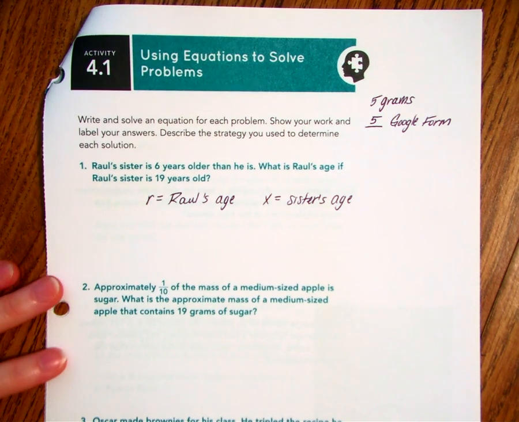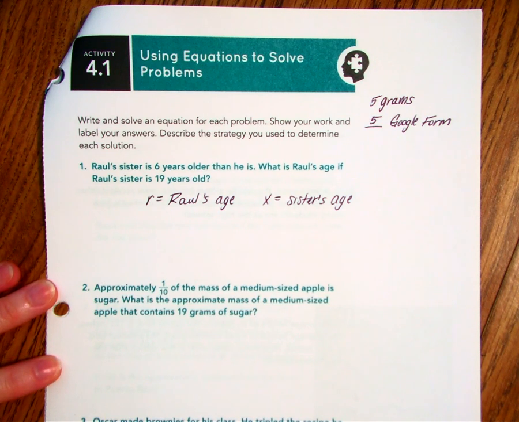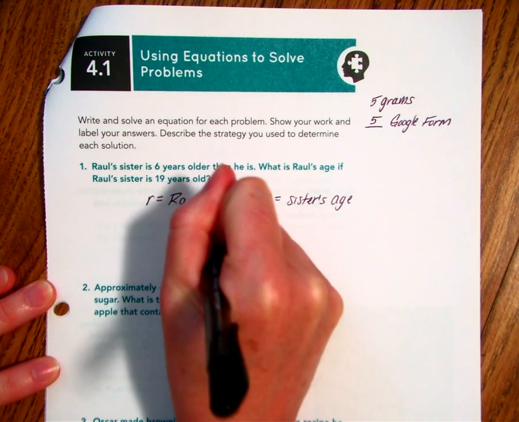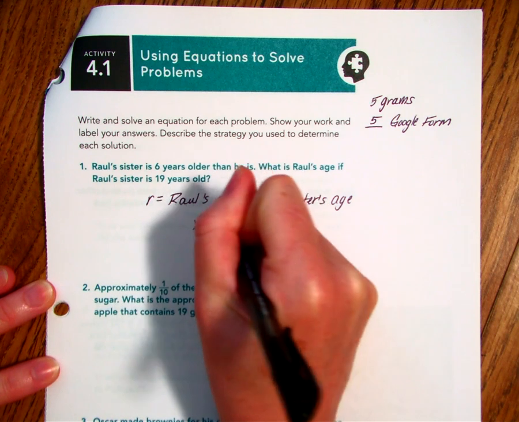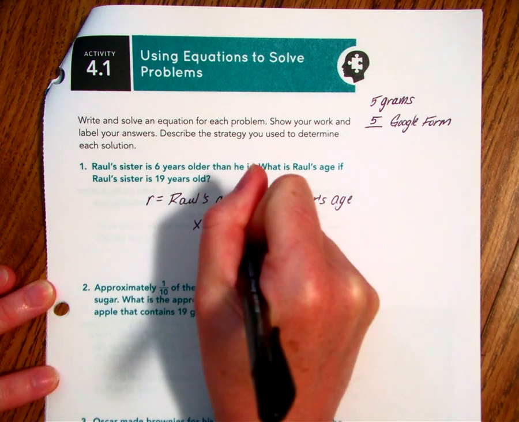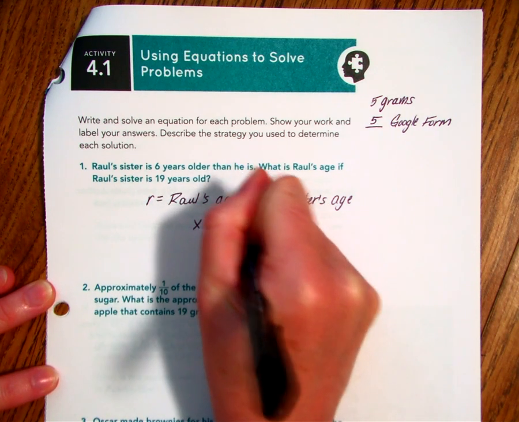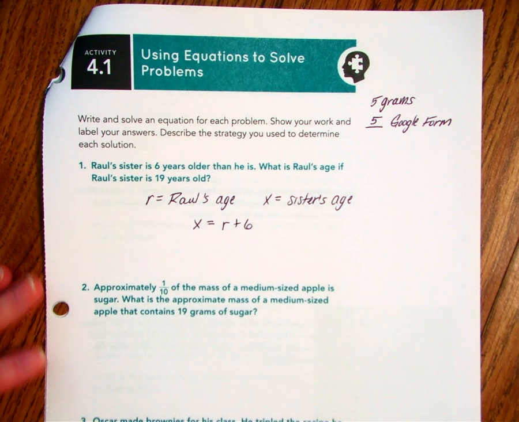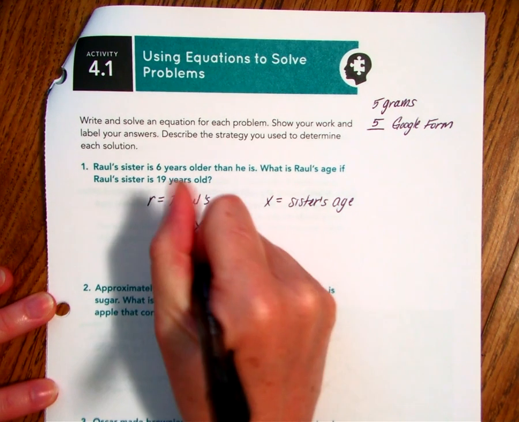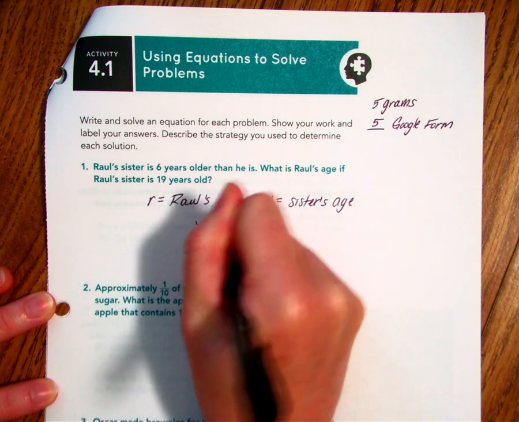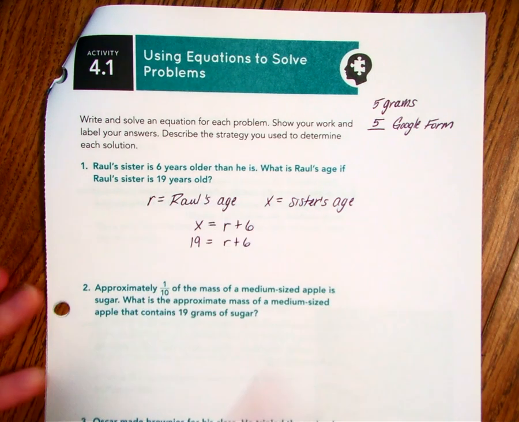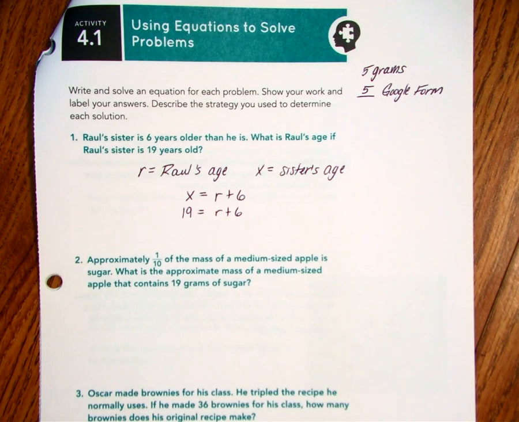So, Raul's sister is 6 years older than he is. So the sister equals Raul plus 6. What is Raul's age if the sister is 19? If the sister is 19, and it's Raul plus 6, now we have a really spot-on equation where we can isolate the variable and solve for Raul's age.